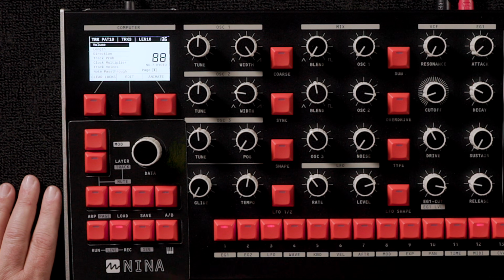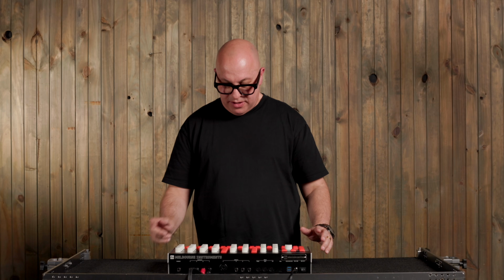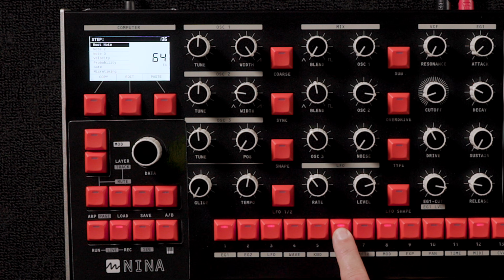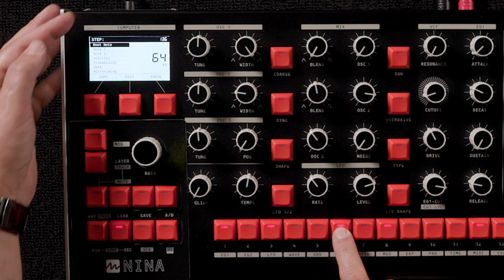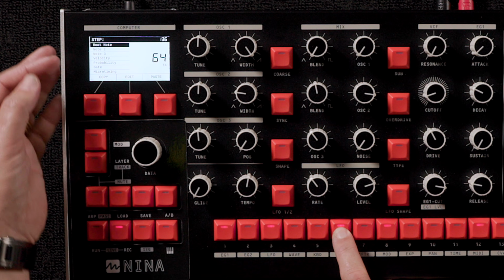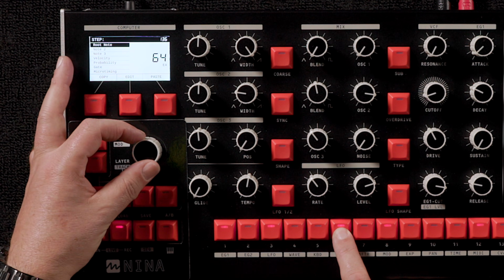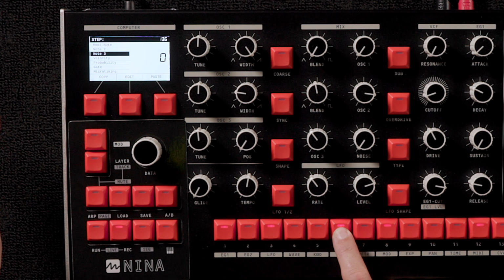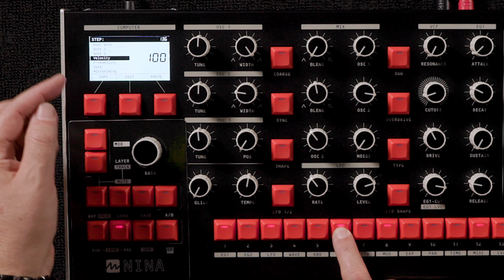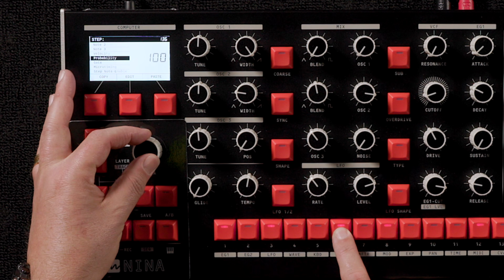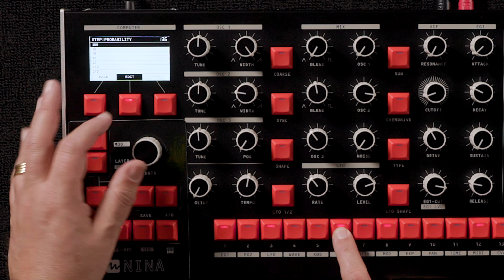Per step parameter locking is where the multi-track sequencer really starts to shine. So here I've entered record mode. I can then add some steps. Now, by holding down a step, I then enter the step menu where I can enter the root note, the offset if I had a chord, the velocity per step, probability.